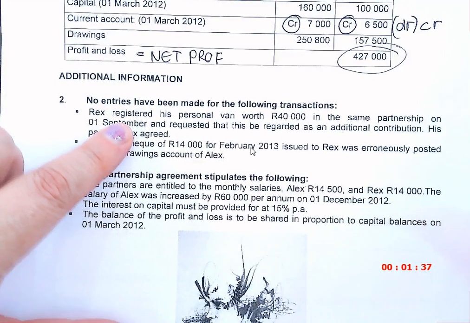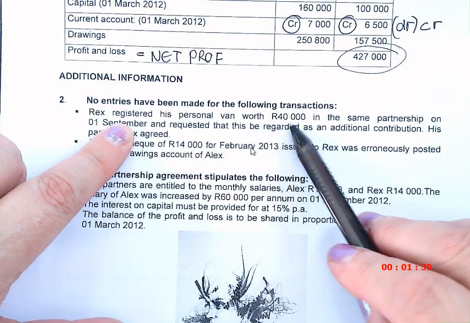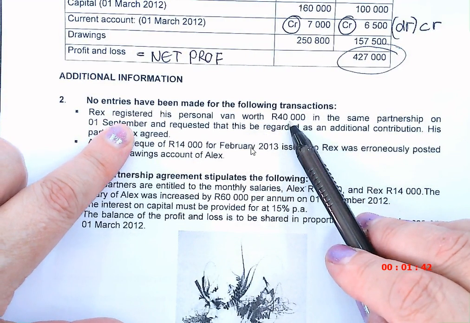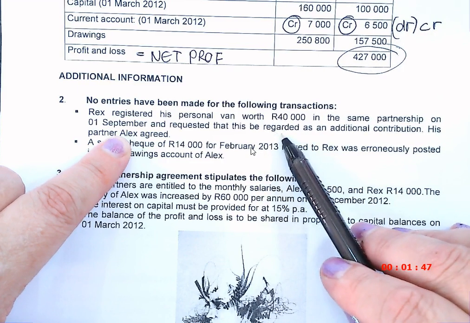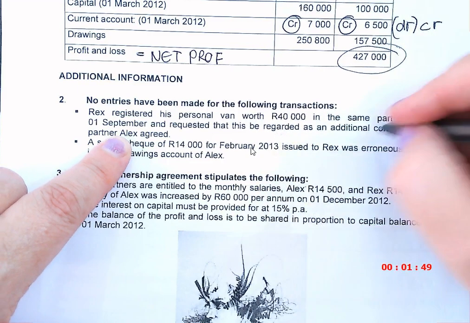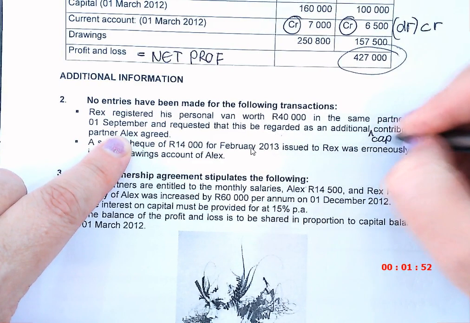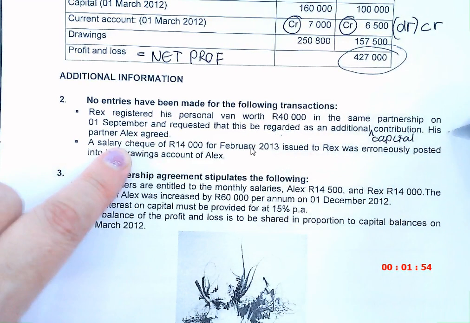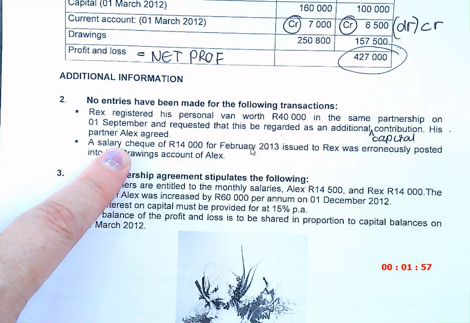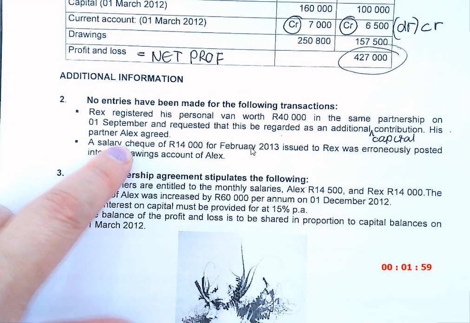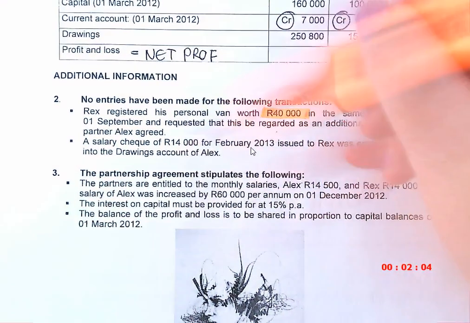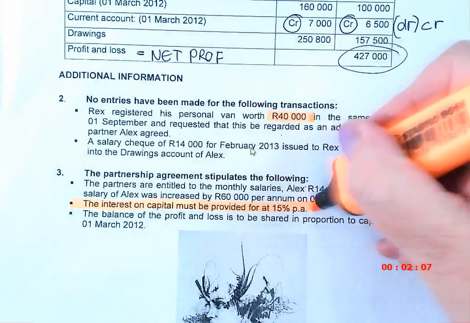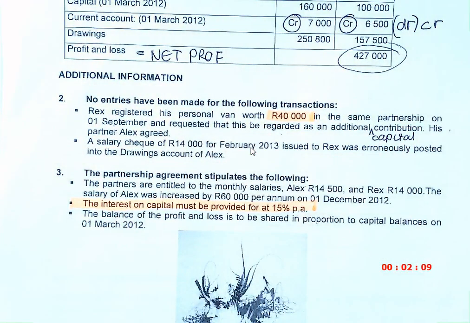Now I see, if I read here, they tell me Rex registered his personal van worth 40,000 in the same partnership on 1st September and requested that this will be regarded as a contribution. And when they talk about that, they actually mean a capital contribution. Okay. His partner Alex said yes. So that 40,000 is going nowhere in the current accounts. But that 40,000 is important when we get to the interest on capital.